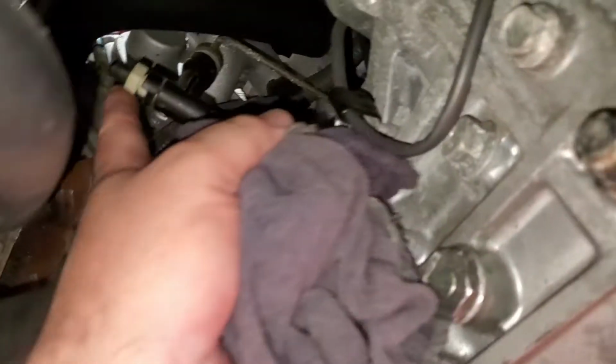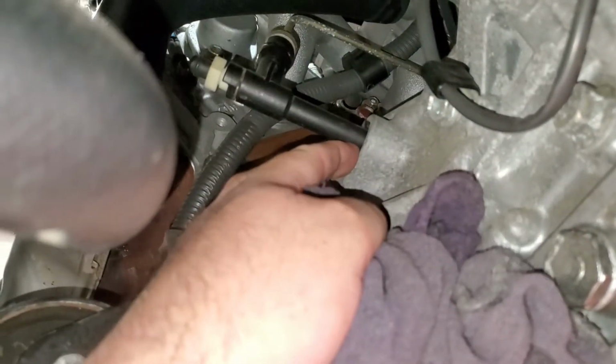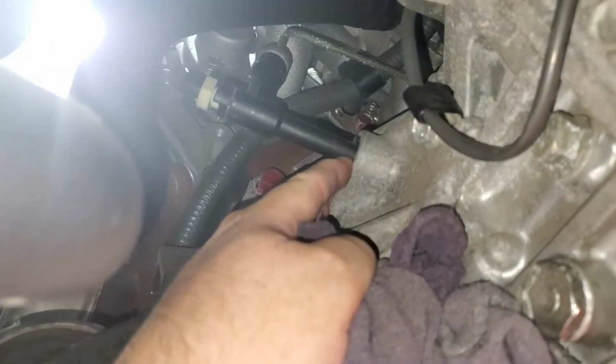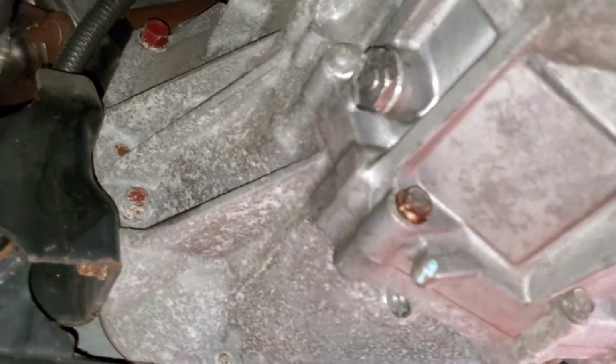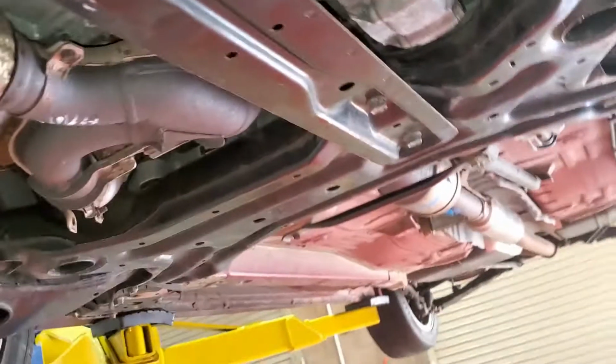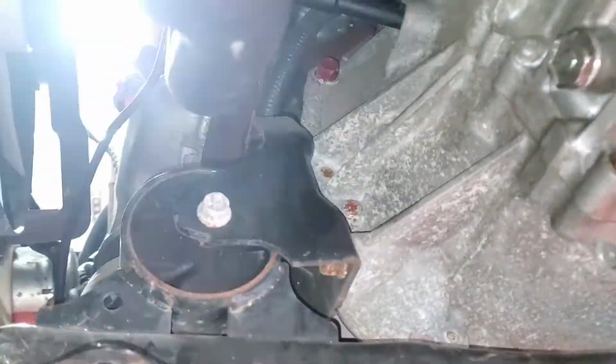And you can see right here is where the clutch feeds into the transmission. This is a manual transmission, okay? Just a little bit of insight. Here we have an engine mount.